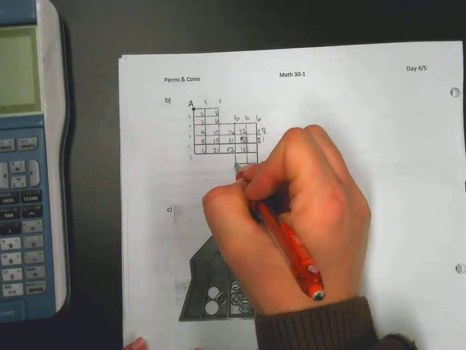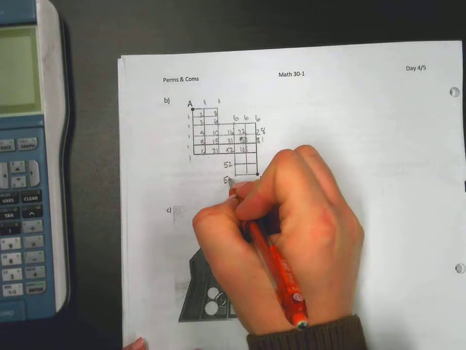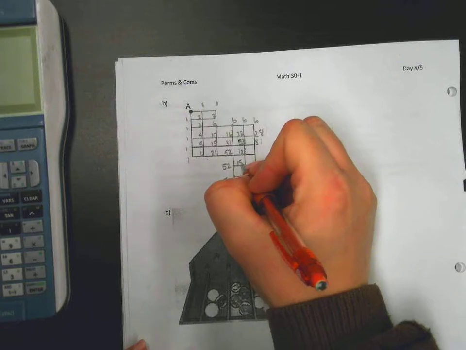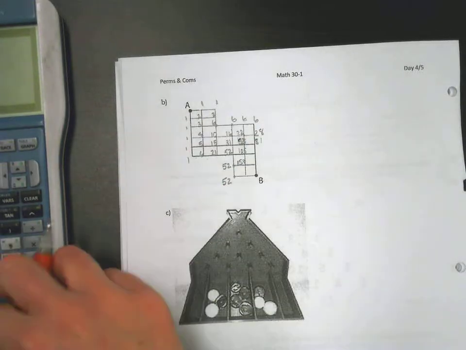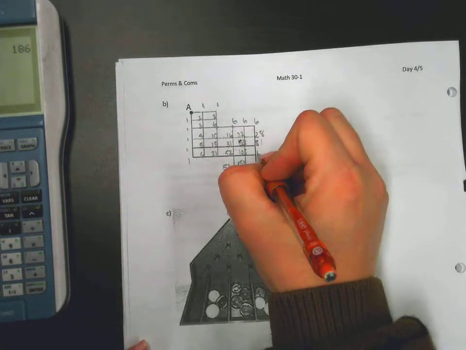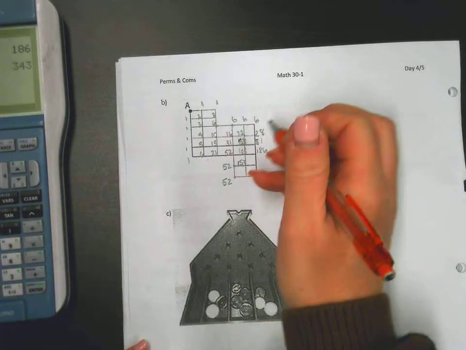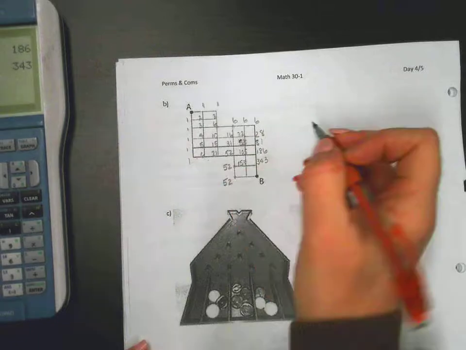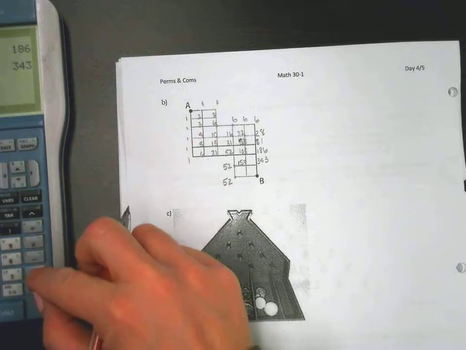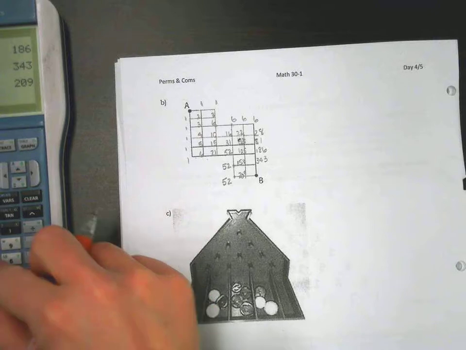Okay, so now I'm going to add again, so this would be 157, 105 and 81 gives me 186, 186 and 157 gives me 343, 157 and 52 gives me 209, and then finally 209 plus 343 gives me a total of 552 ways, so different pathways I can get to B.